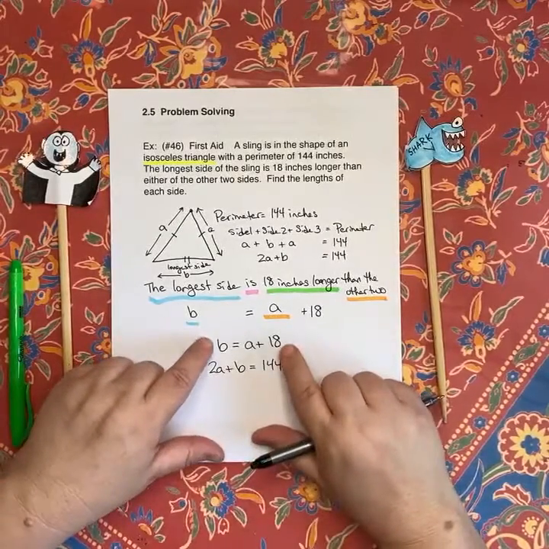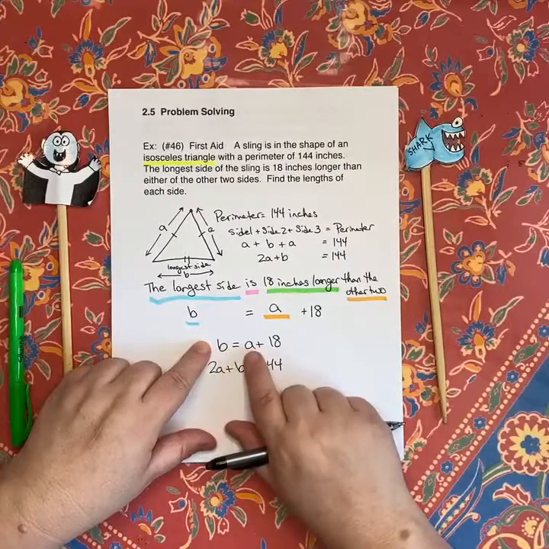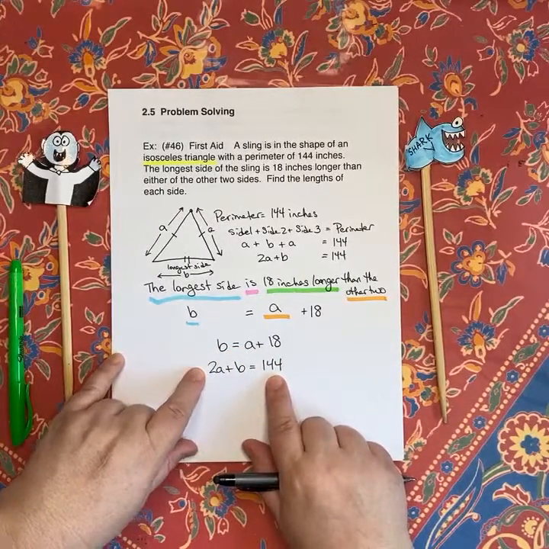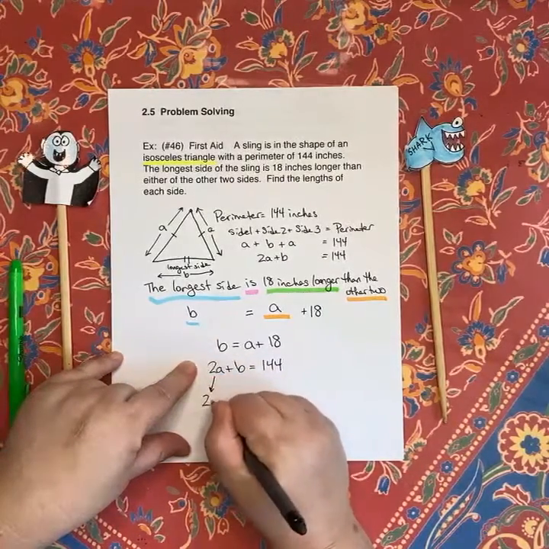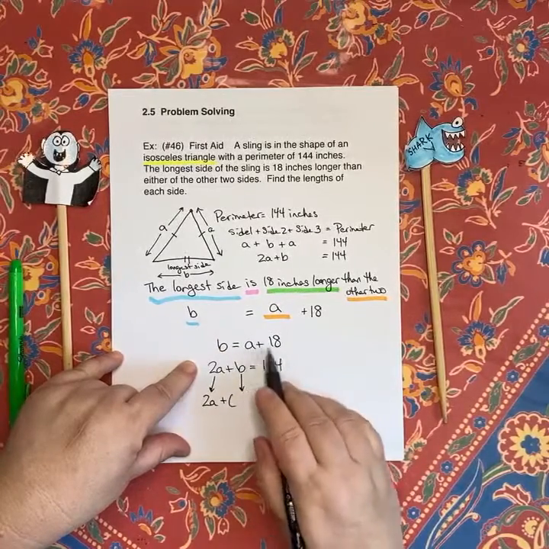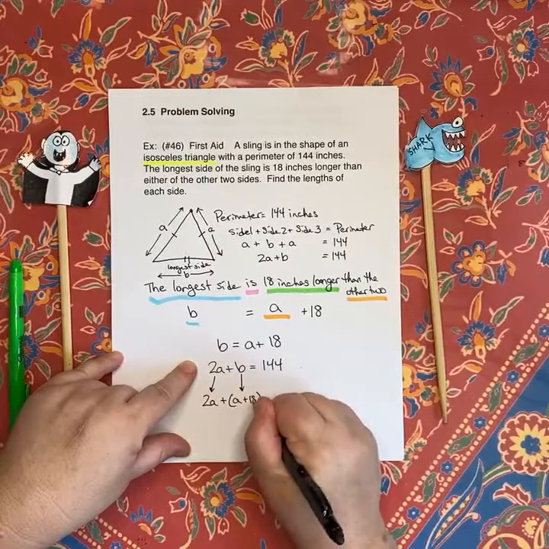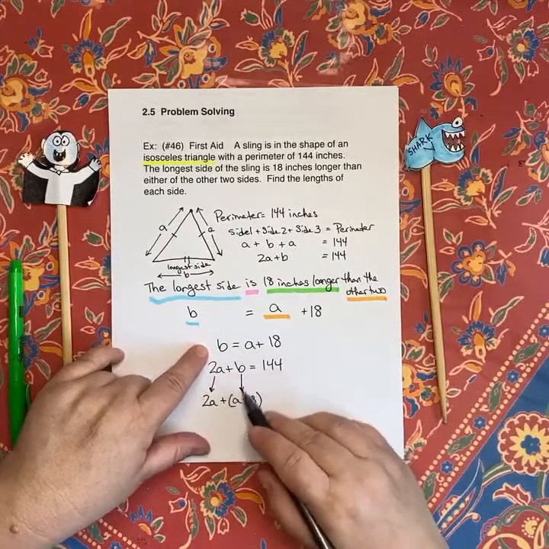So the wacky adventure we're going to have right now is if B equals A plus 18, I'm going to look right here and I'm going to see, wait a minute, I've got 2A plus B. So that could be 2A plus, and where the B was, I could put the wacky twin, A plus 18, because B and A plus 18 are equal. So I can replace that.